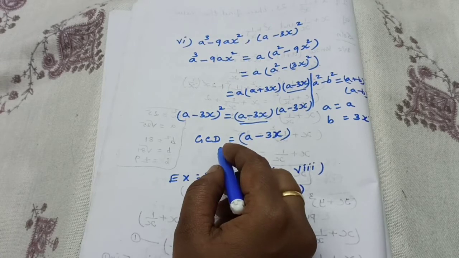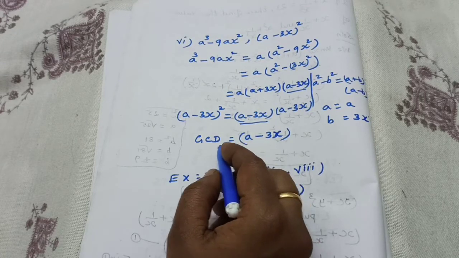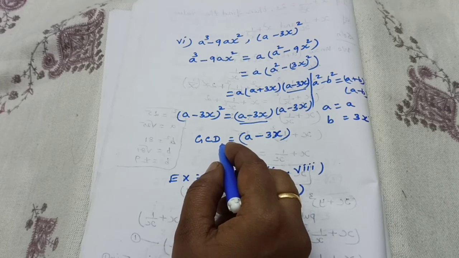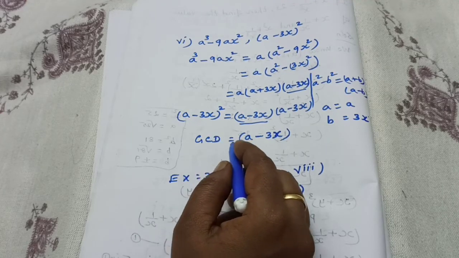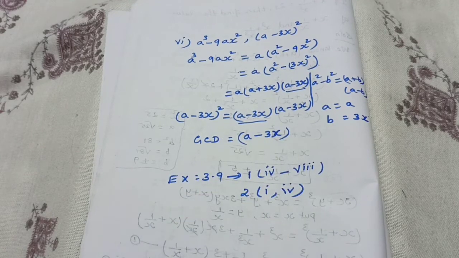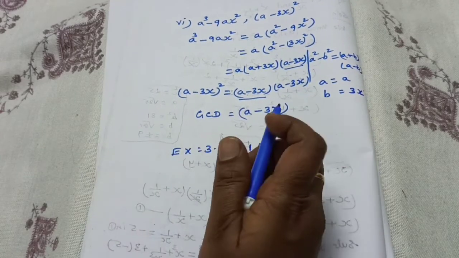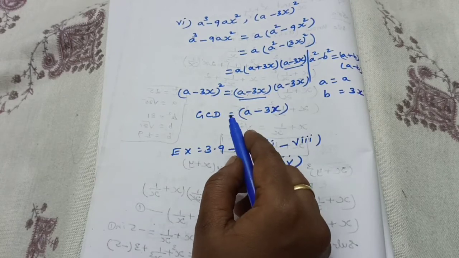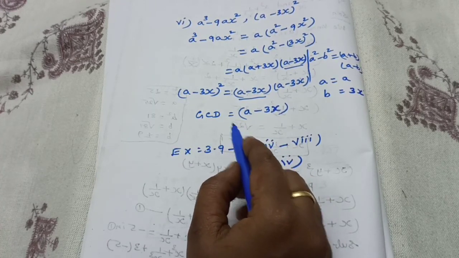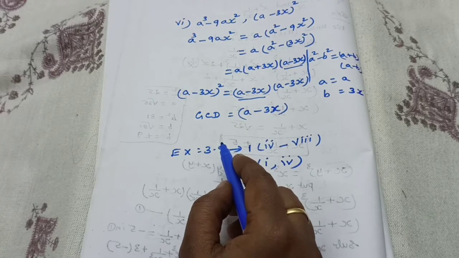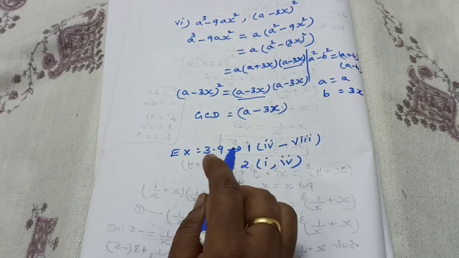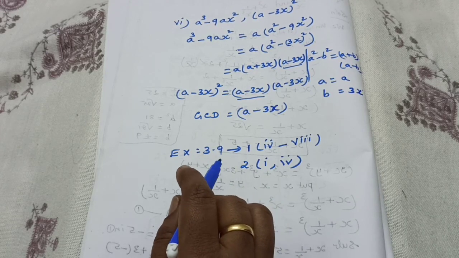GCD or HCF. GCD means greatest common divisor. HCF means the highest common factor. Okay, both are the same only. Then in the competitive exam also, this one is very important. Anyway, one question from this area they will ask. Okay, be careful and study. These are the basics, everything you should study properly.